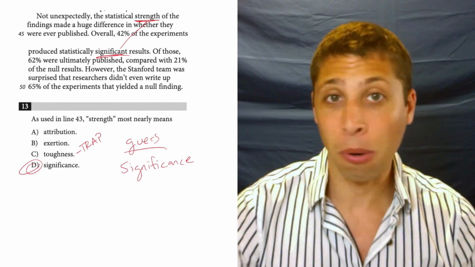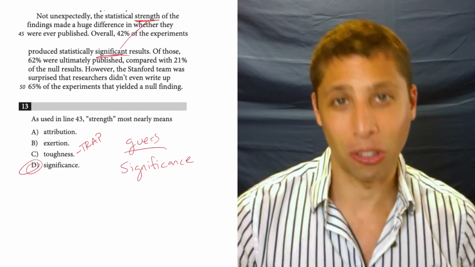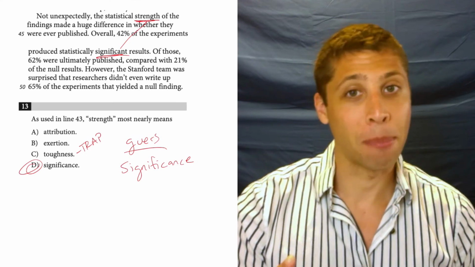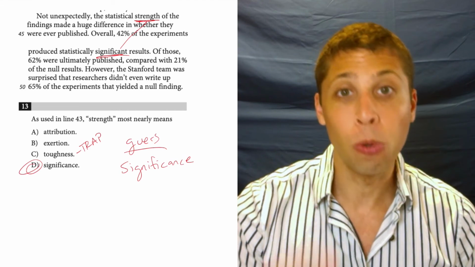So we have to use the process every time and act as if every question is hard so that we don't fall for any traps. If you picked C here, you didn't follow the process. Use the process.